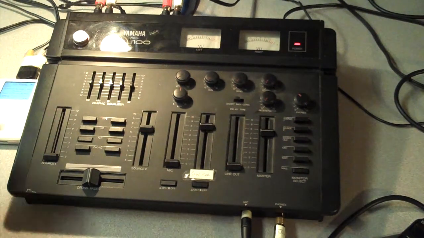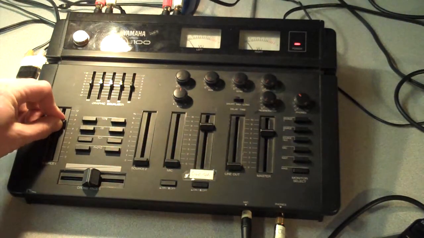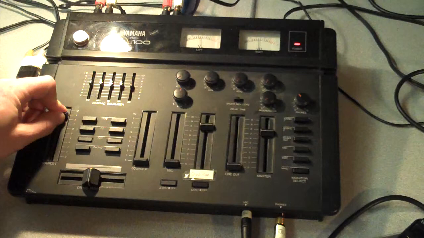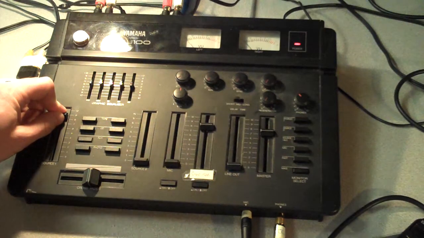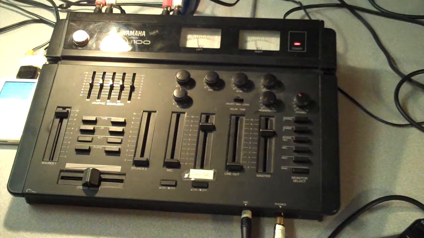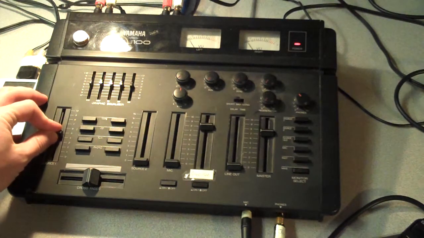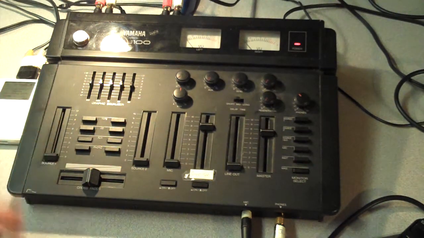You can't see it, but if I bring source 2 down and I bring up source 1, there is just bring the level up on my laptop. So there's source 1. So those are the two main inputs you'll probably be using.